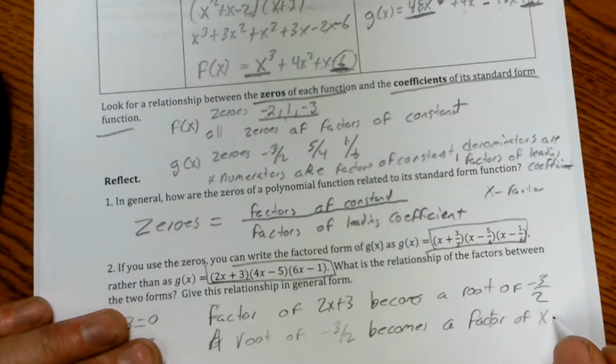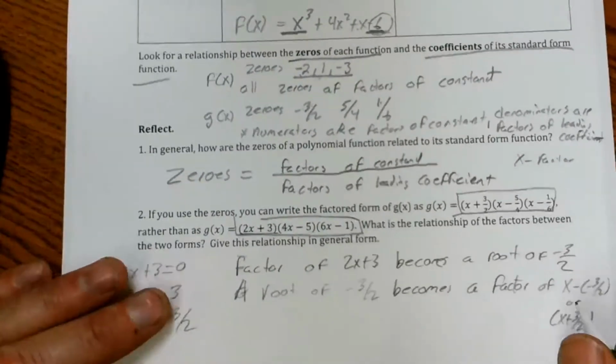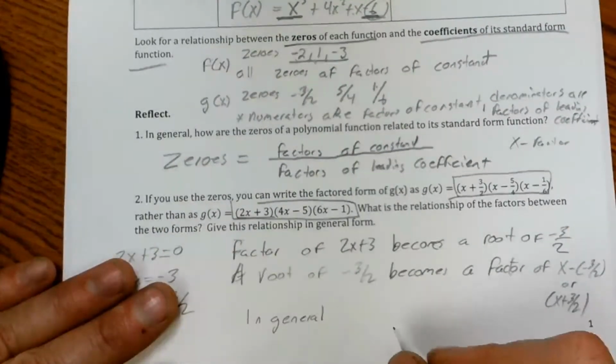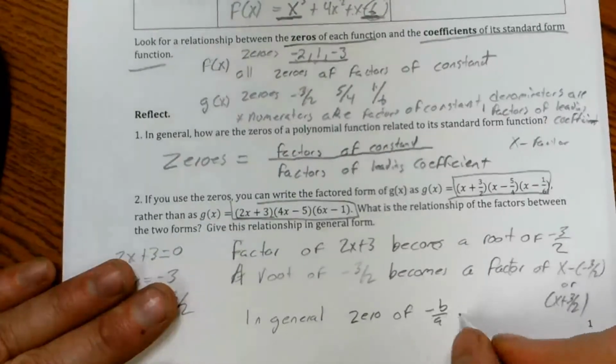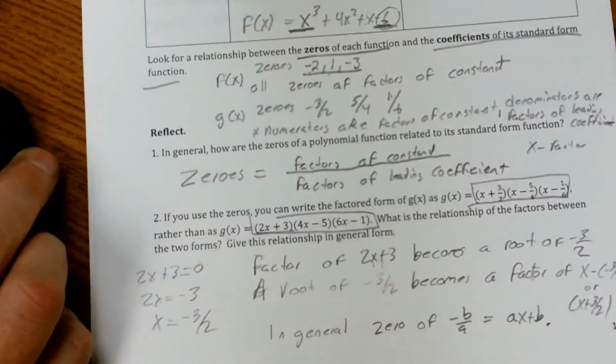And we could write that in kind of a standard form, right? We could say, in general, if I have a zero of negative b over a, it equals ax plus b. So a zero of negative b over a equals ax plus b. And there it is. So there's the basic notes. We're going to go kind of step by step and show you how this works when we do it. But we're done with page 1.